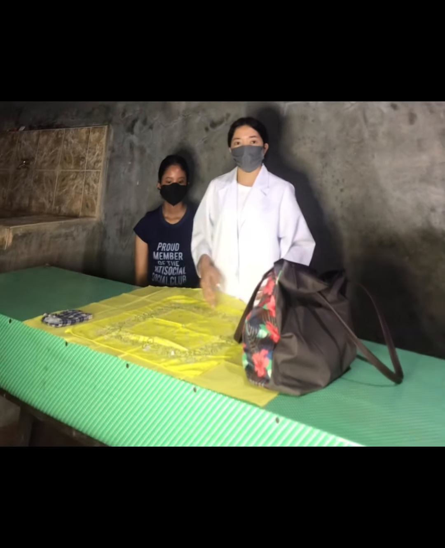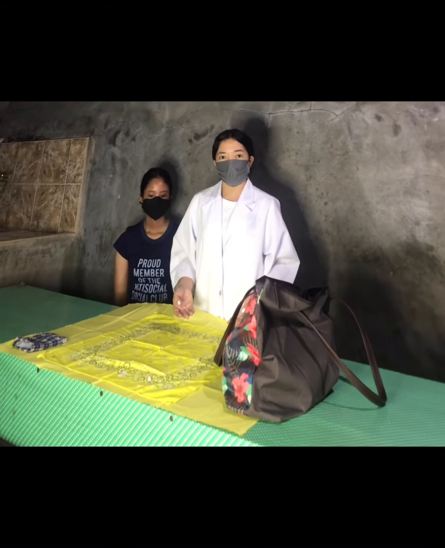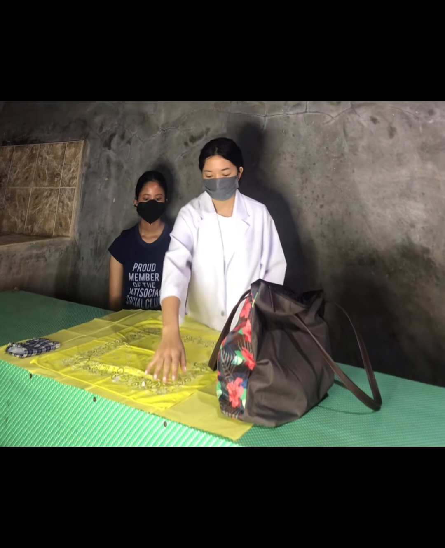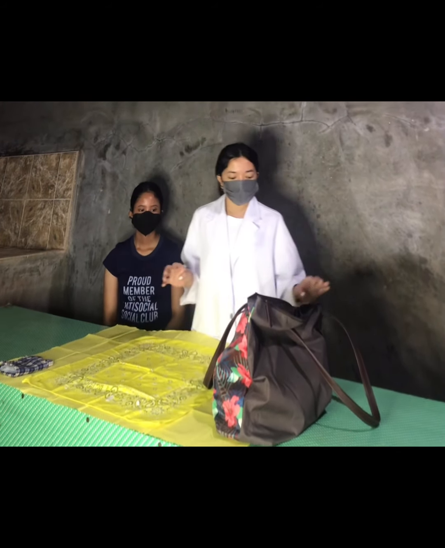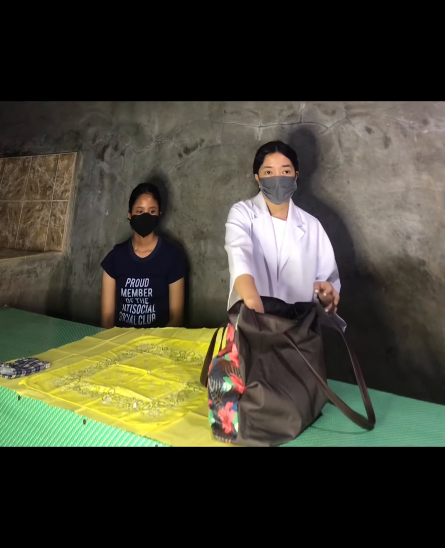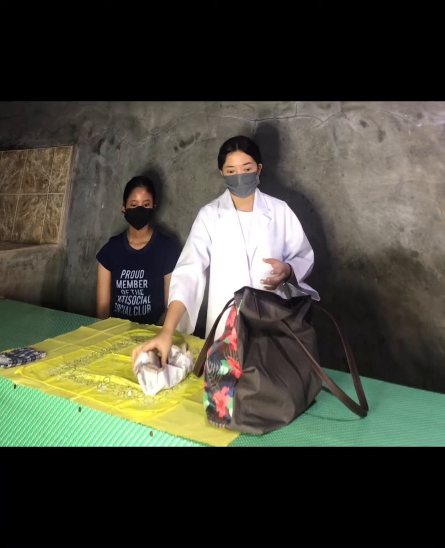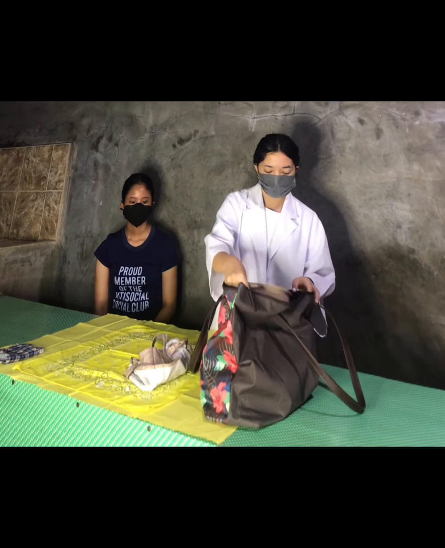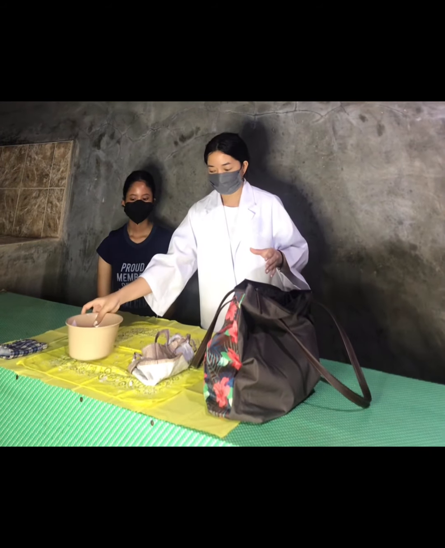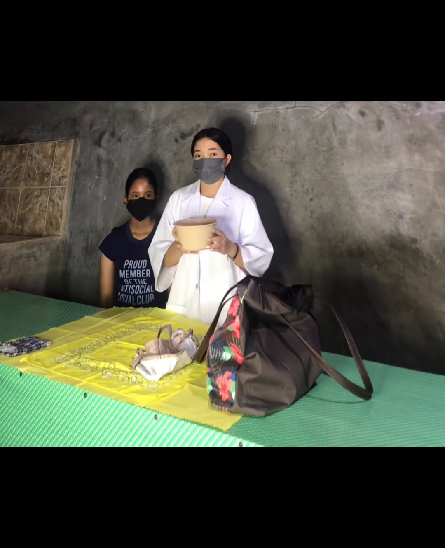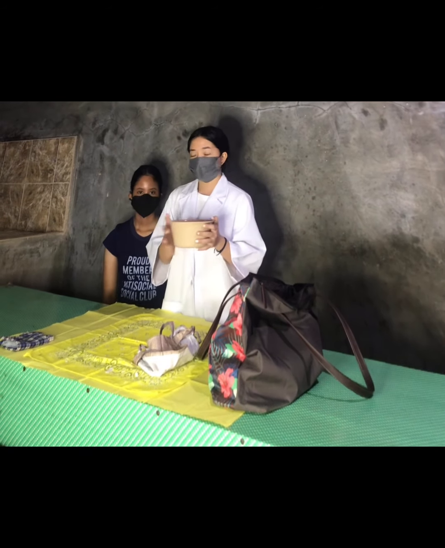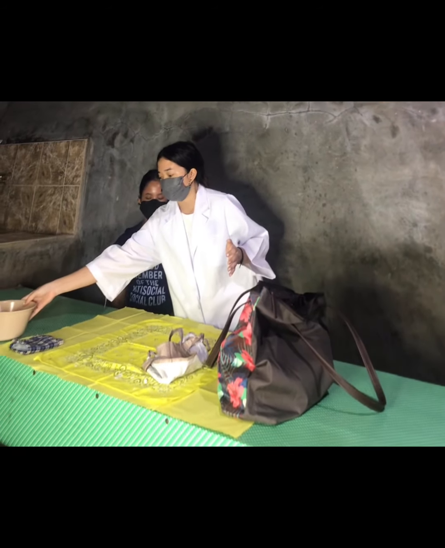As you can see, the towel lining is now exposed. The first equipment is the apron. We are now going to use the apron. I will set this aside in this area.